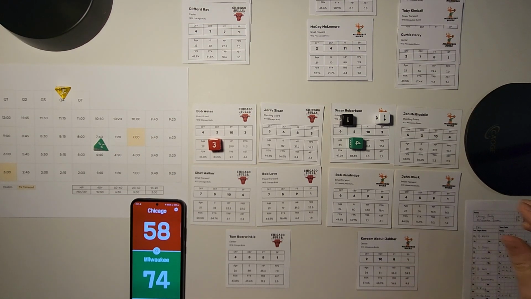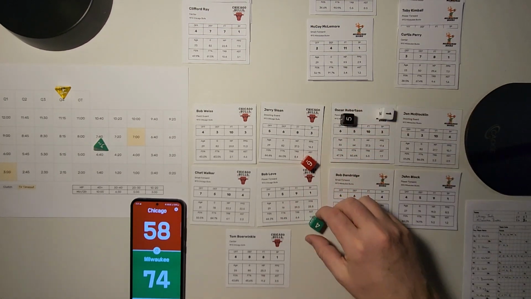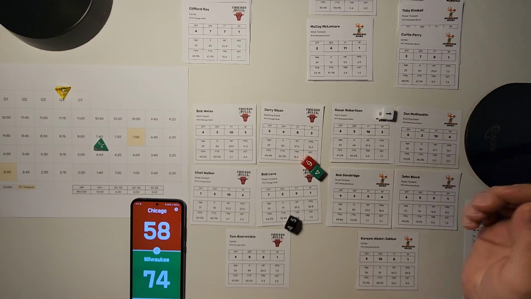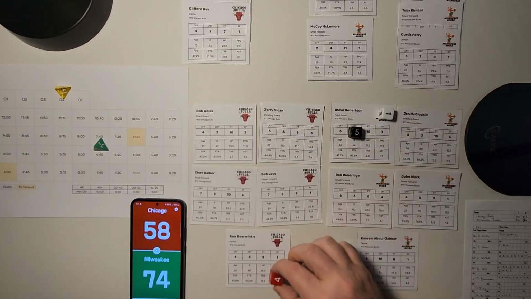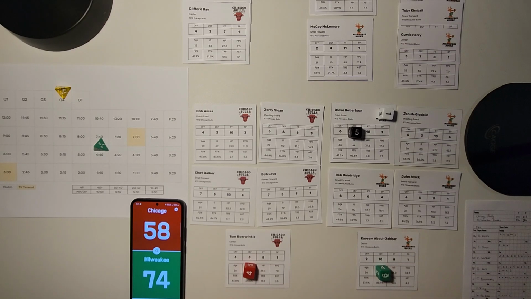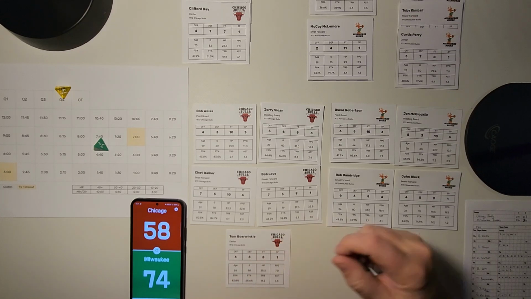And Milwaukee will not quit. Will not be denied. Oscar Robertson goes right back up with it. He's going to miss. It is another rebound battle between the bigs. A 12 to a 16, and amazingly, the ball just being kept alive here by the Bucks.